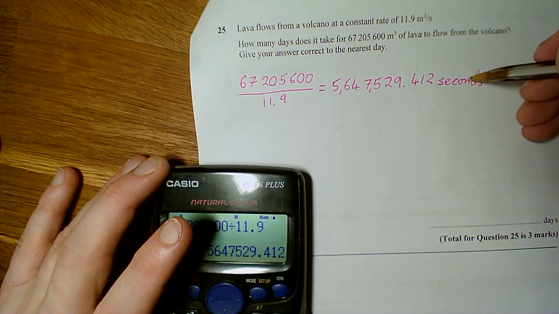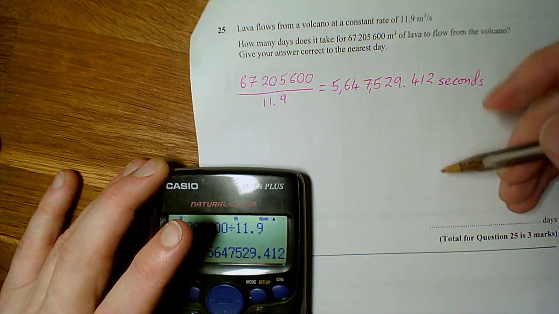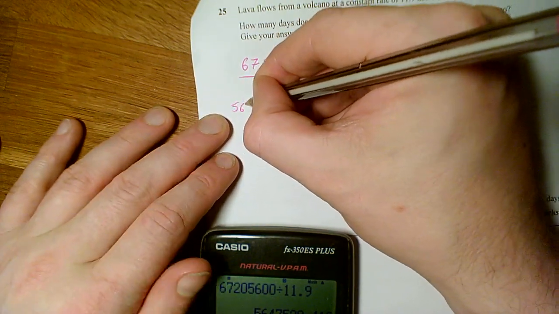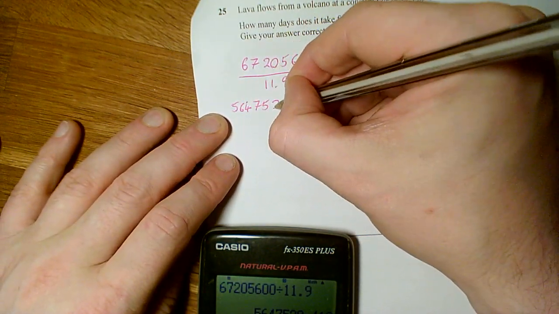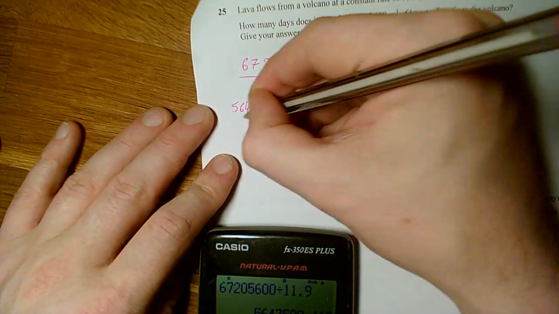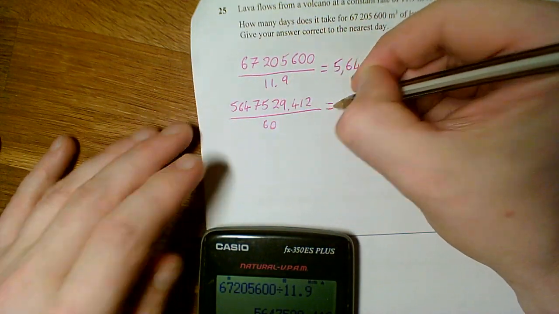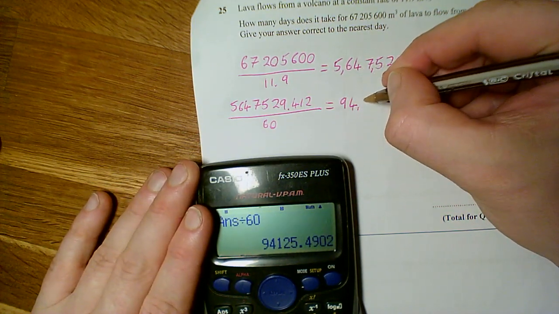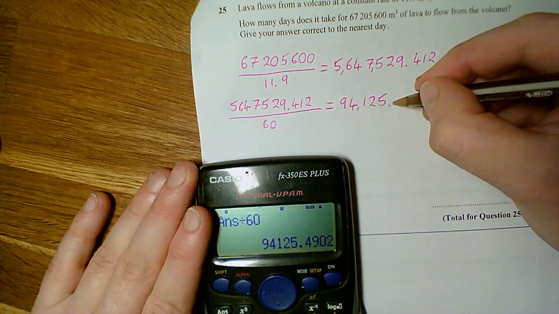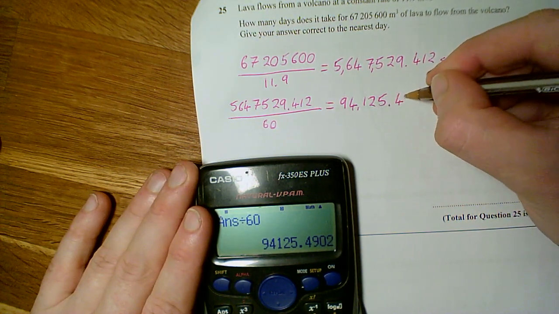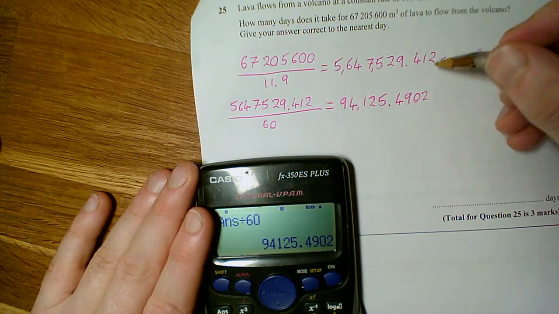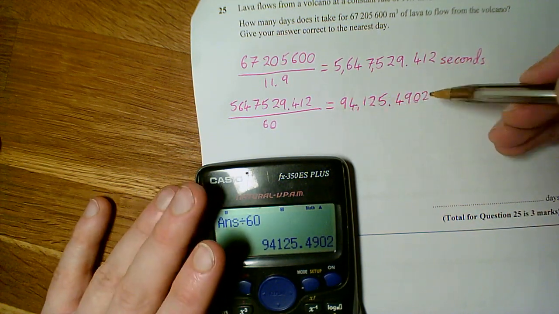Now I need to get from seconds up to days. So I'm going to have to divide this more and more. If I know seconds, I can divide it by 60 to get minutes. I'm going to take that answer and divide it by 60. I wouldn't necessarily write down this whole lot for every step, but I'm going to write down everything on my calculator for the sake of you guys.